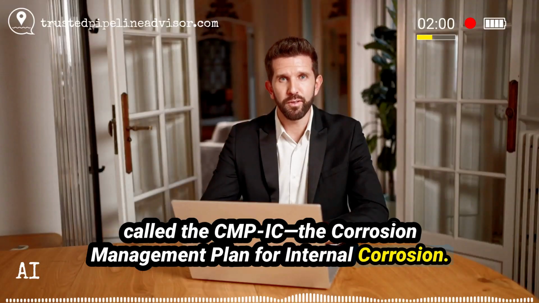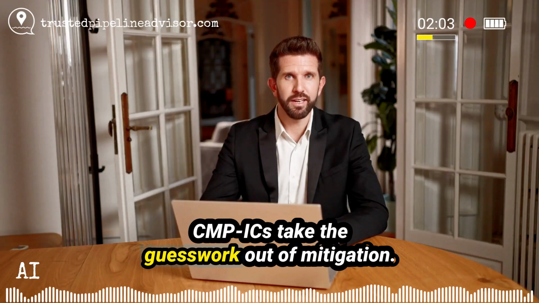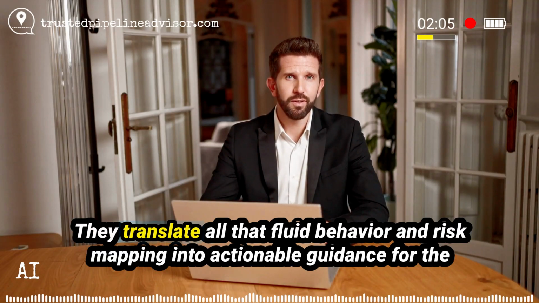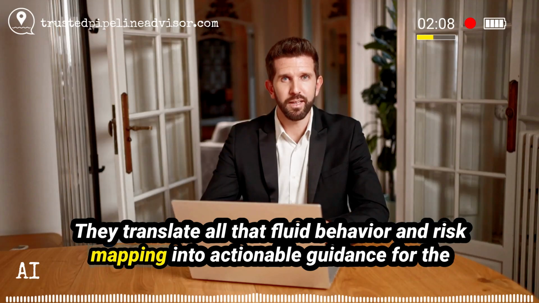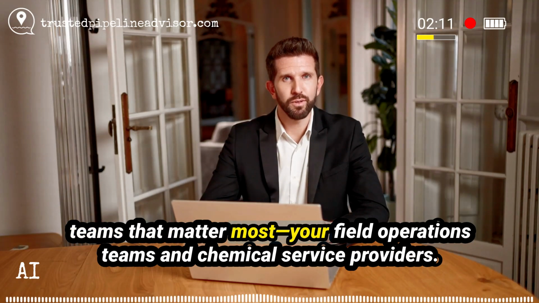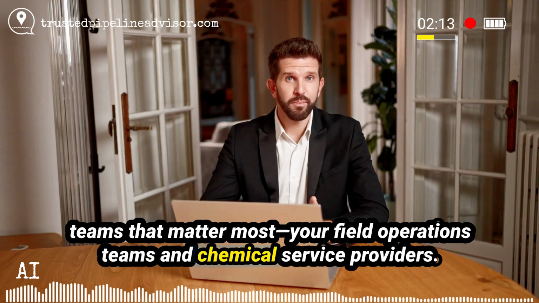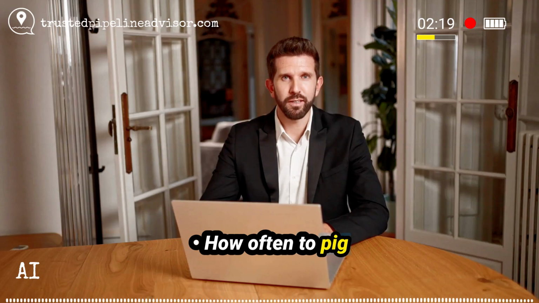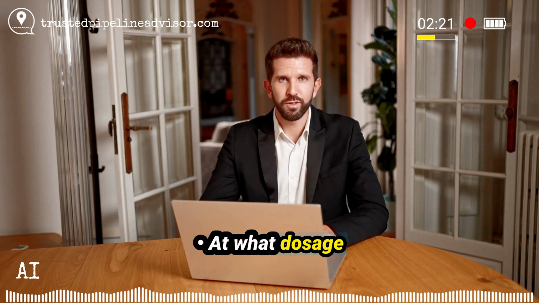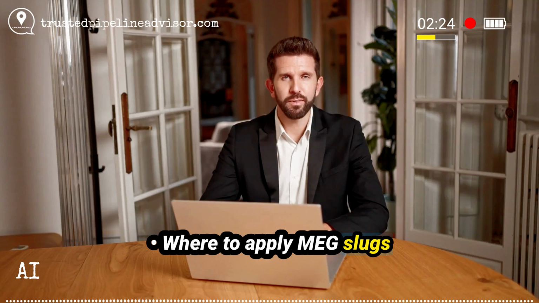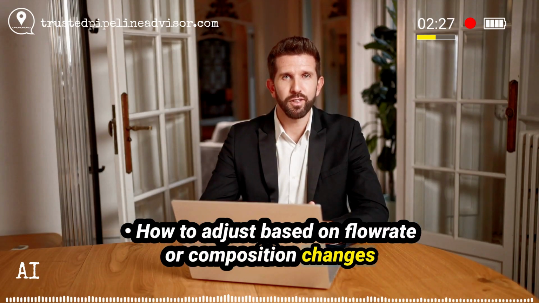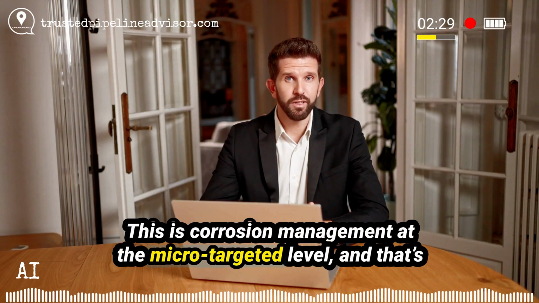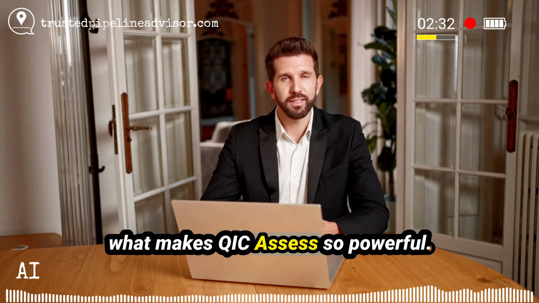That hazard profile becomes the foundation of something called the CMP-IC, the Corrosion Management Plan for Internal Corrosion. CMP-ICs take the guesswork out of mitigation. They translate all that fluid behavior and risk mapping into actionable guidance for the teams that matter most, your field operations teams and chemical service providers. Here's what it tells them: where to pig, how often to pig, what inhibitors to use, at what dosage, where to apply MEG slugs, how to adjust based on flow rate or composition changes. This is corrosion management at the micro-targeted level, and that's what makes QIC Assess so powerful.